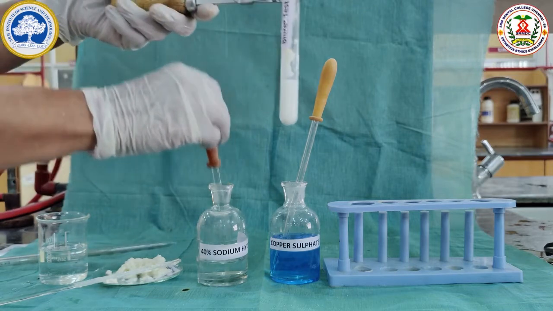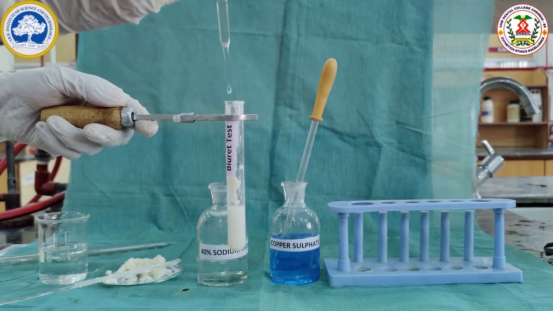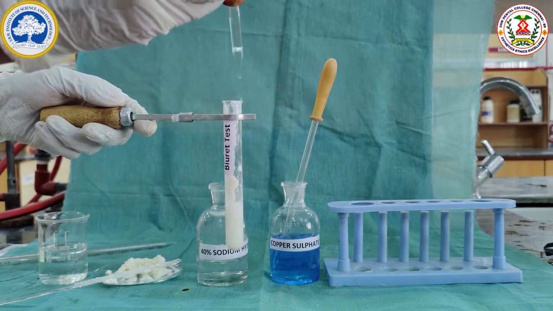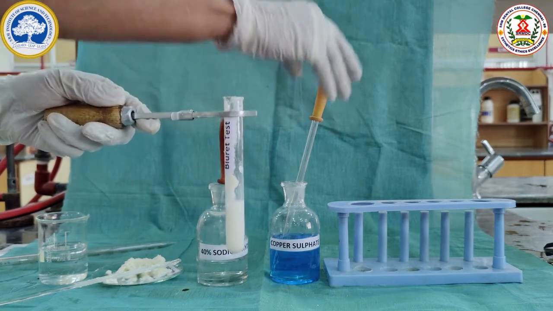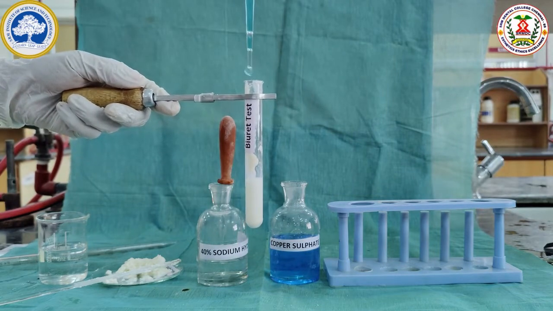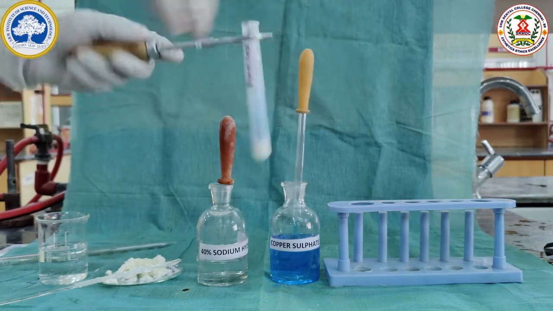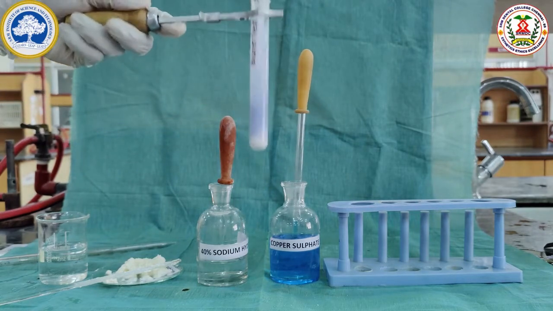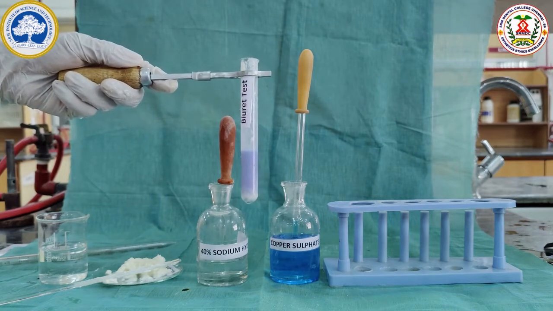Then 5 drops of 40% sodium hydroxide are added to make it alkaline. Then 3 drops of copper sulfate are added. The formation of violet color shows the presence of the protein casein.